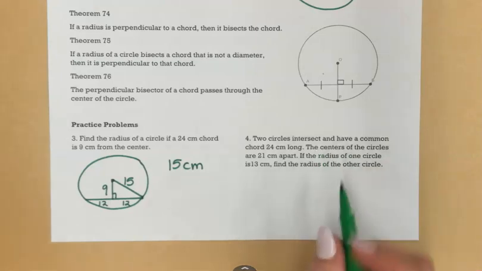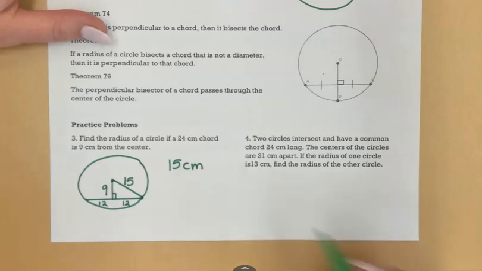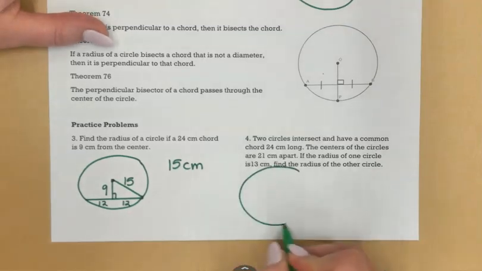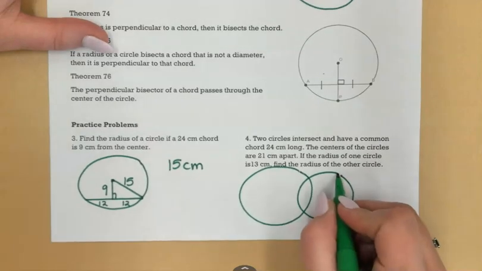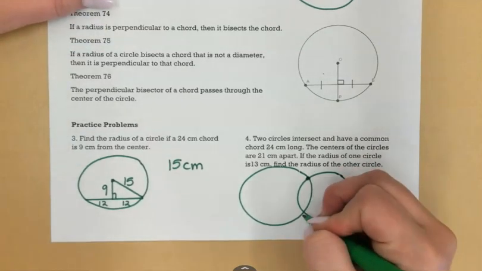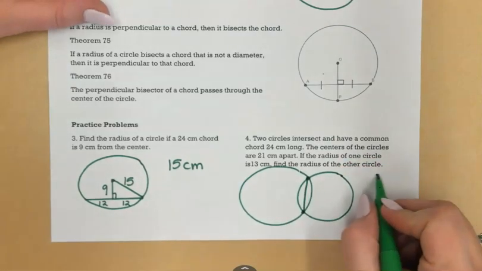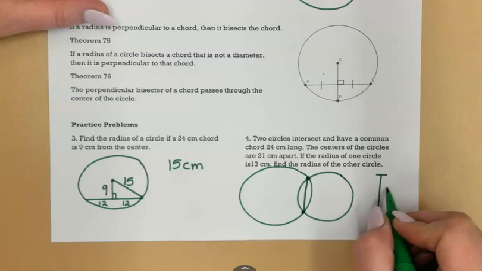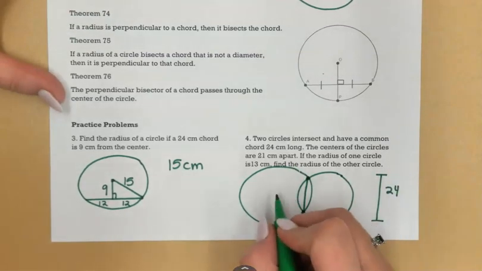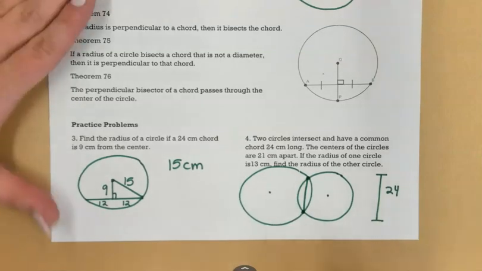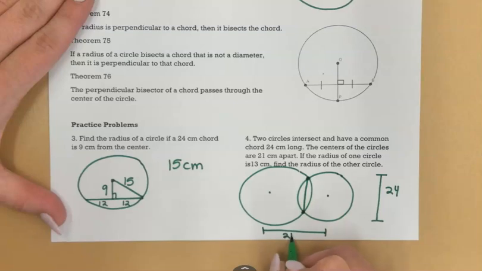Okay, last one, and this one's going to be a little more involved. I've got 2 circles that intersect and have a common chord 24 centimeters long. So I'm going to start by making my 2 circles that are overlapping, and these 2 intersection points are going to be where the common chord goes. And we know it is 24 centimeters long. The centers of the circles are 21 centimeters apart. So there are my 2 centers, and they are going to be 21 apart.